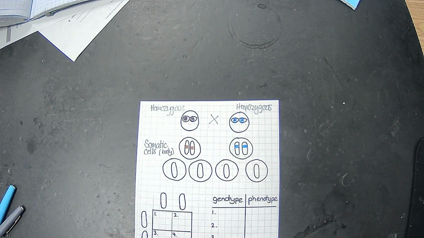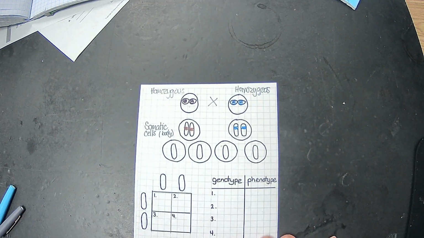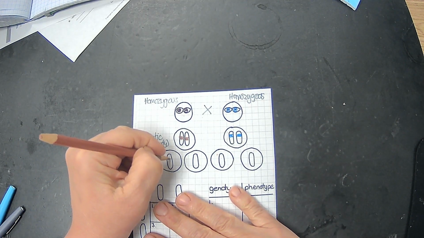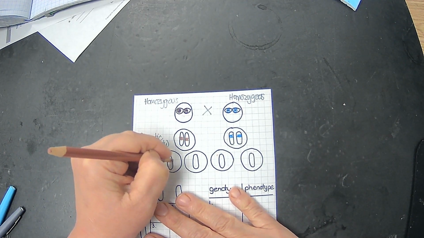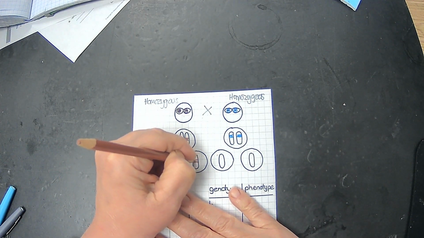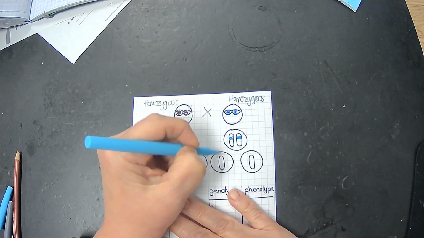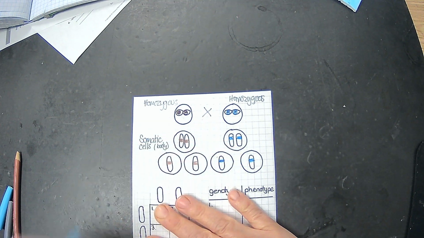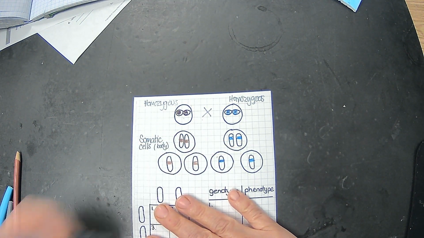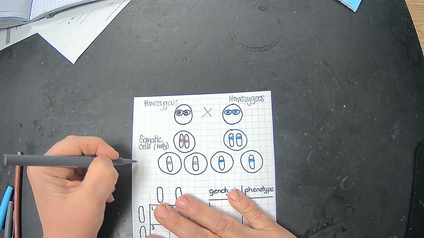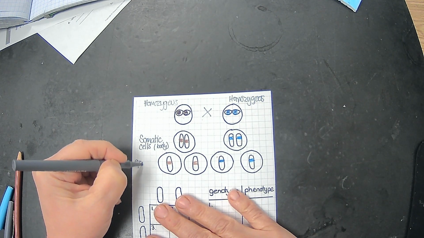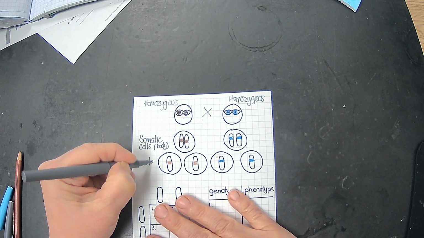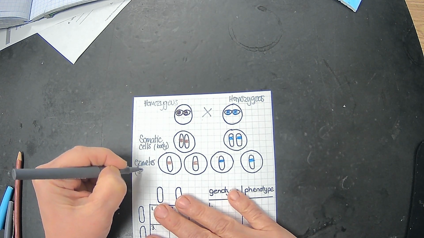And if you remember, somatic cells undergo a process called meiosis to produce gametes. And in gametes, the chromosomes are no longer in pairs, they're in singles. Because remember, gametes are sex cells.